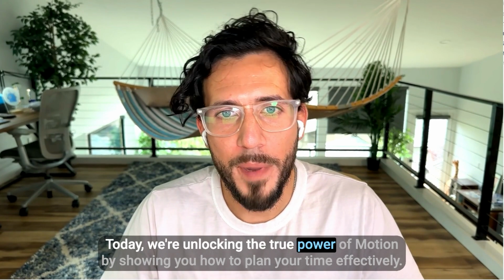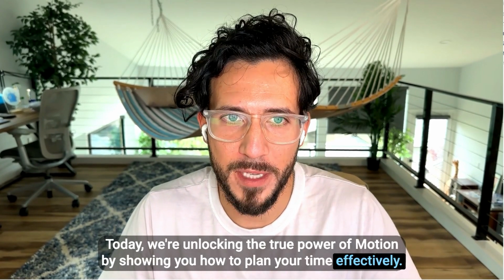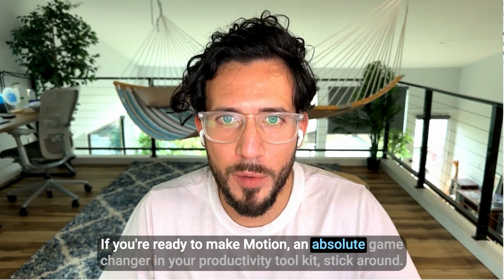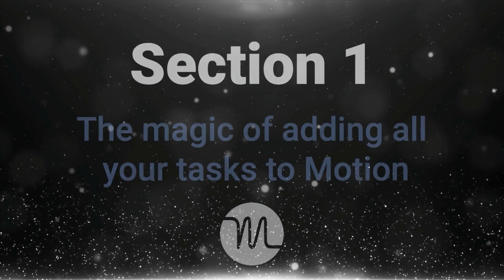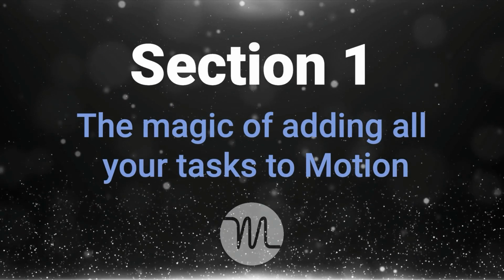Today, we're unlocking the true power of Motion by showing you how to plan your time effectively. If you're ready to make Motion an absolute game changer in your productivity toolkit, stick around, we're about to dive in. Section 1, the magic of adding all your tasks to Motion.